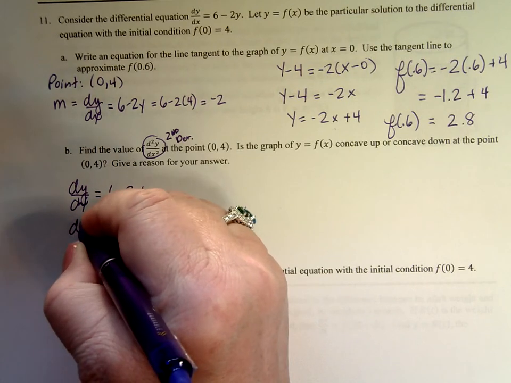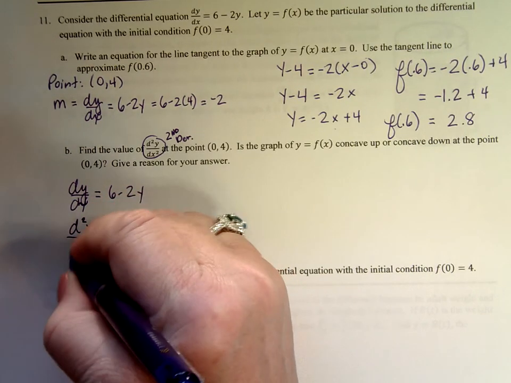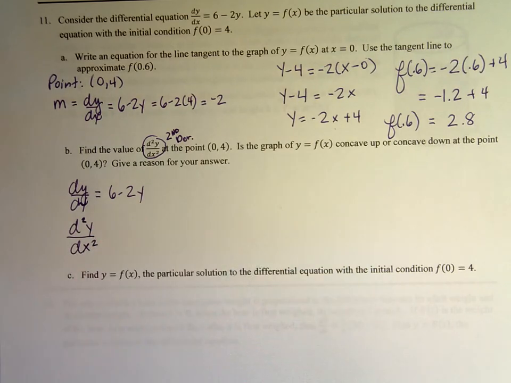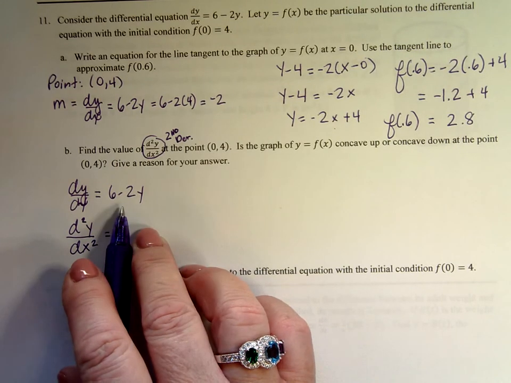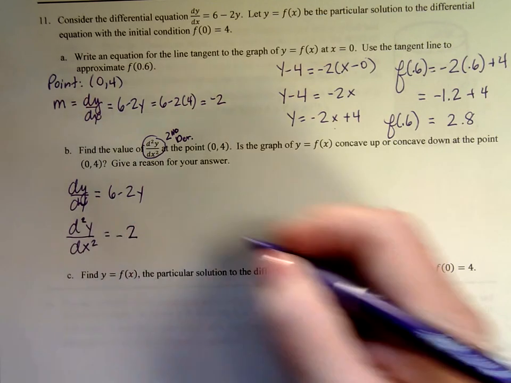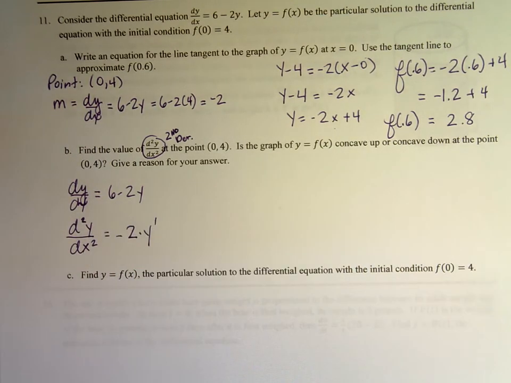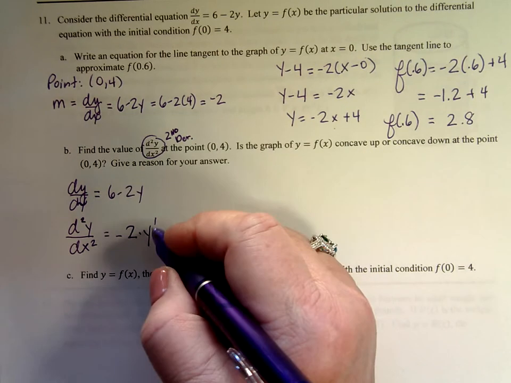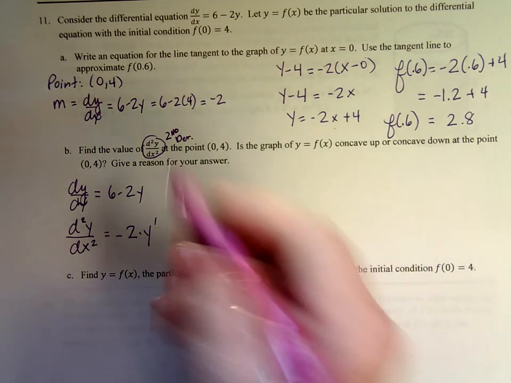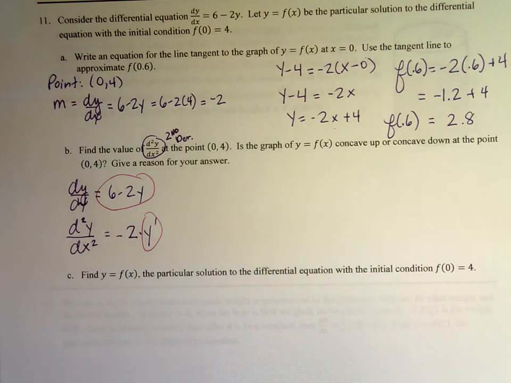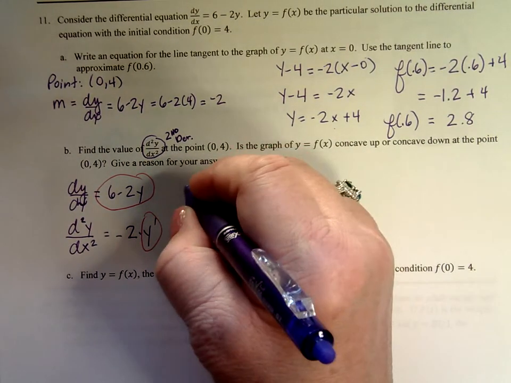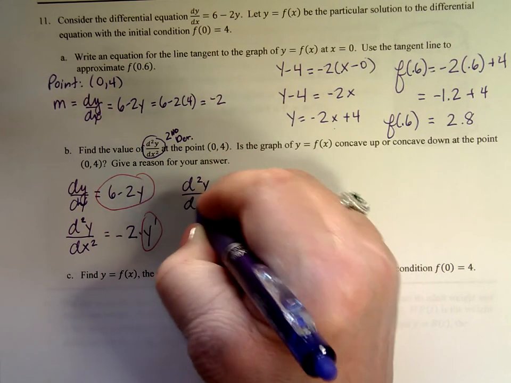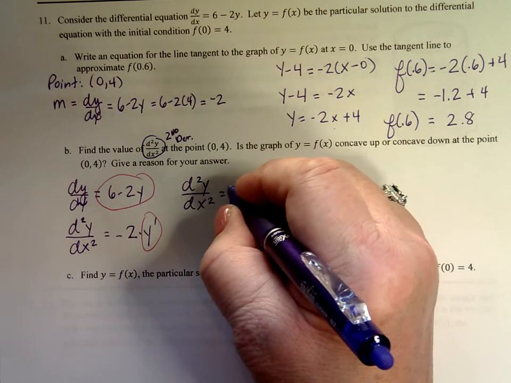D squared y. This is Leibniz notation. And because we're in differential equations, we kind of keep it there rather than using y prime, y double prime kind of stuff. All right, so Leibniz, yeah, we can do that. Second derivative. What's the derivative of this? And you say, oh, that's easy. That's a negative 2 times y prime. Well, do you know what y prime is? Sure you do. It's right here. This is y prime. You're going to do a little substitution in there so that you're saying d squared y, second derivative, over dx squared is negative 2 times (6 minus 2y).